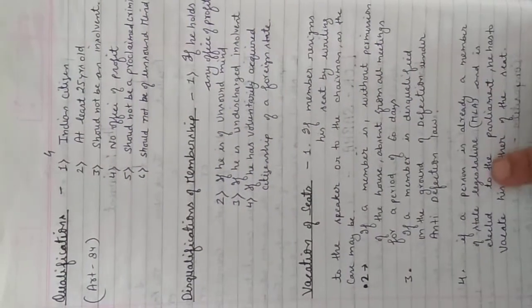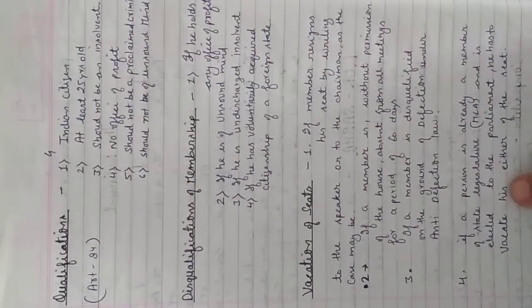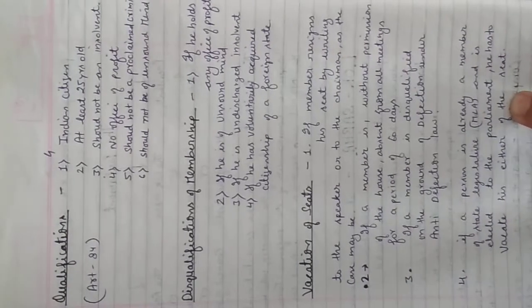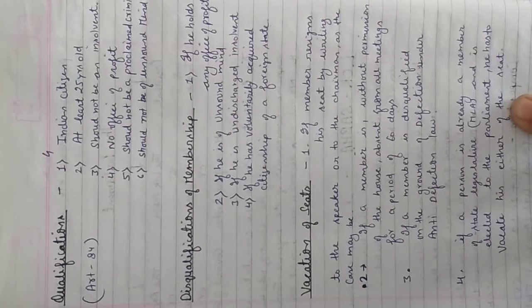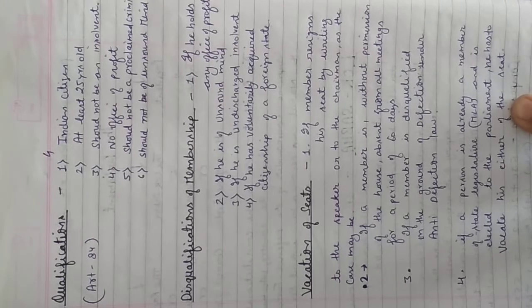Then, if a person is already a member of a state legislature (MLA) and is elected to Parliament, he has to vacate one of the seats. Suppose a person is a member of the Legislative Assembly, an MLA, suppose Nawab Iqbal Sahab, an MLA from Sambhal.